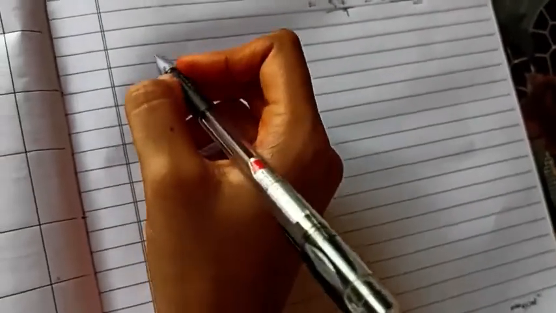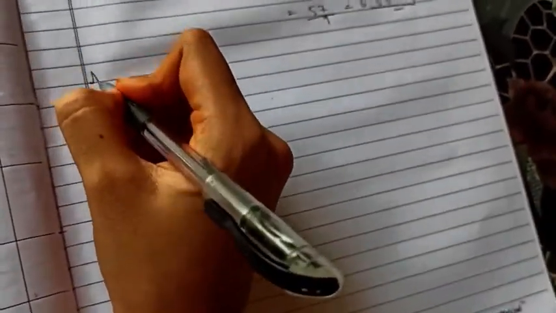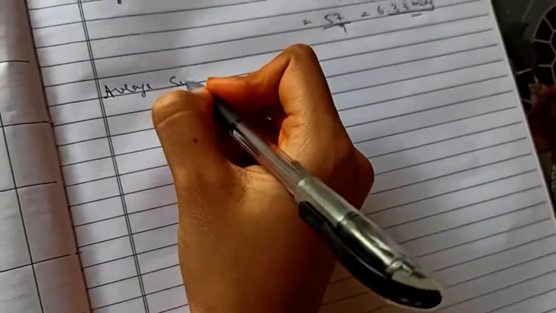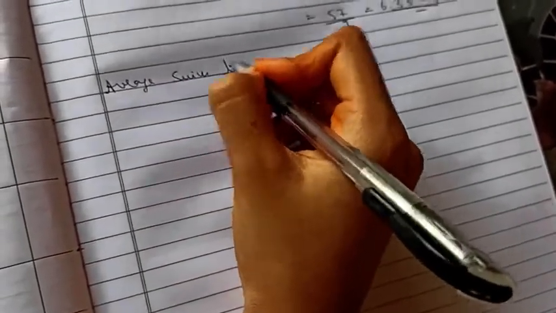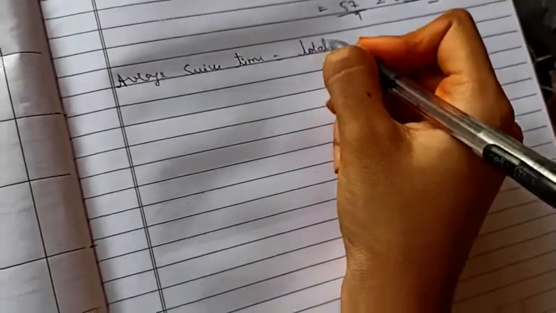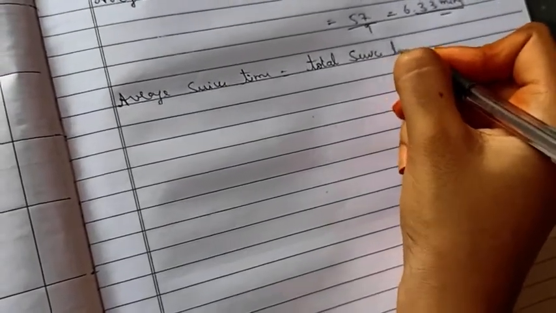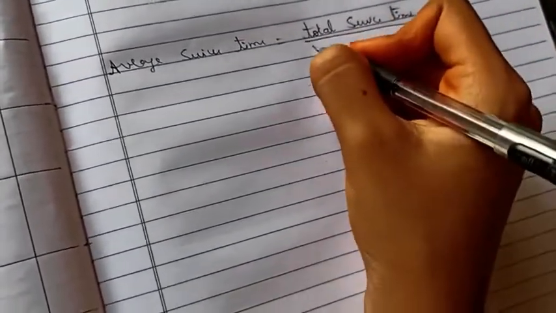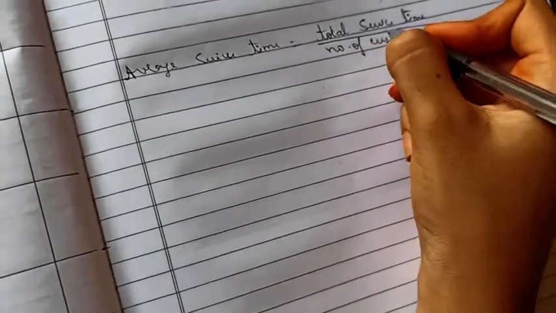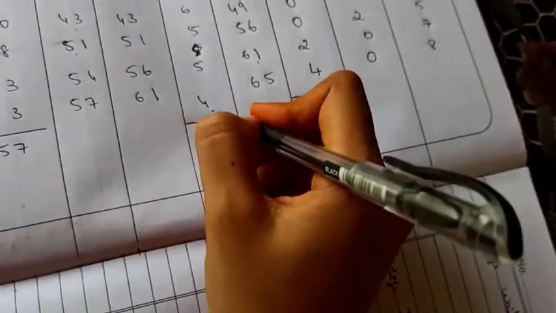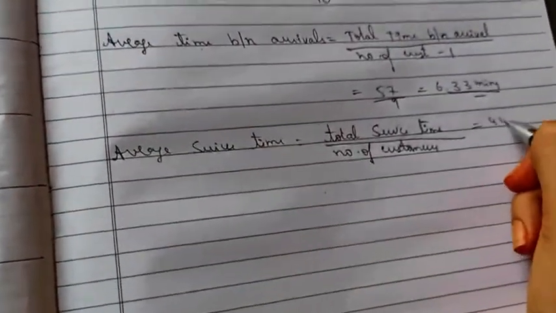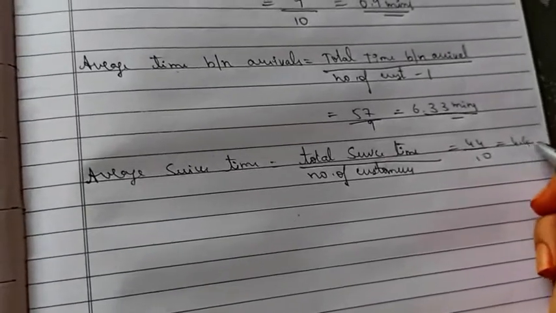Next we are supposed to find the average service time. That is total service time divided by number of customers. Total service time can be found by adding up this column. Total service time is 44. So it is 44 by 10, 4.4 minutes.